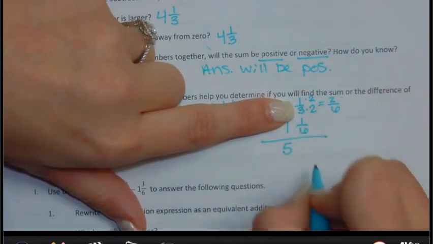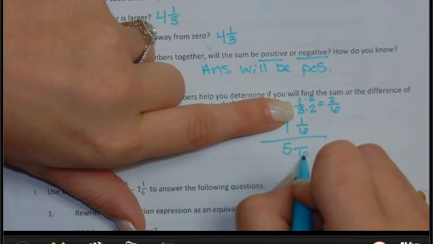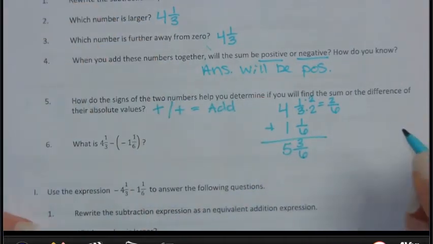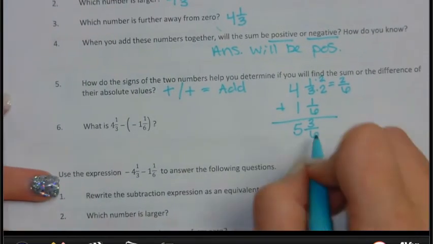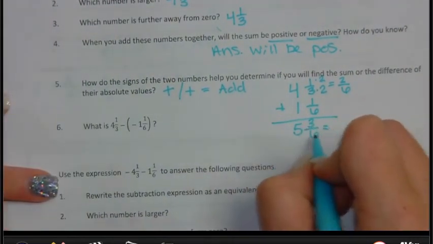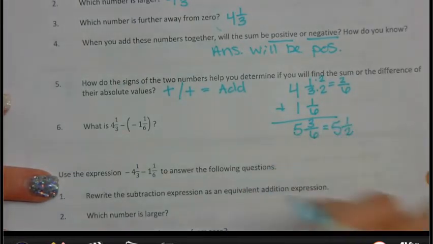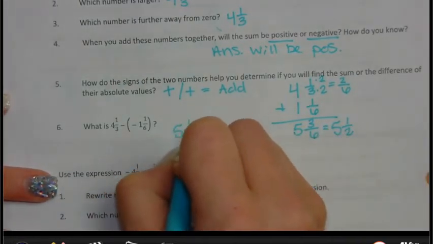Now I can add my two fractions. My denominator stays the same at 6. And 2 plus 1 is 3. So right now I have 5 and 3 over 6. Well, 3 over 6 can reduce, and it can reduce down to 1/2. So my answer is 5 1/2.